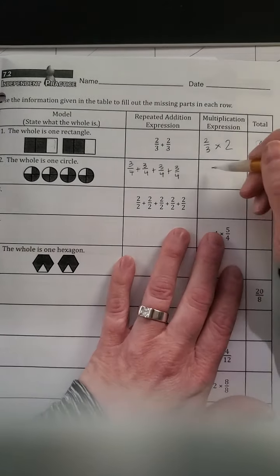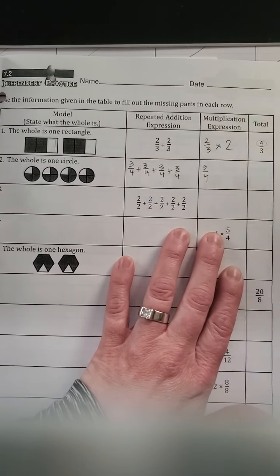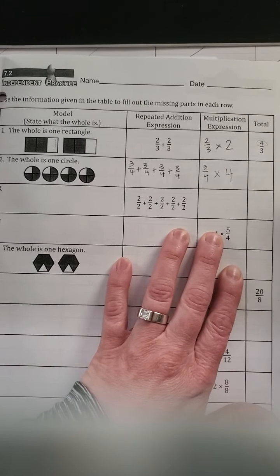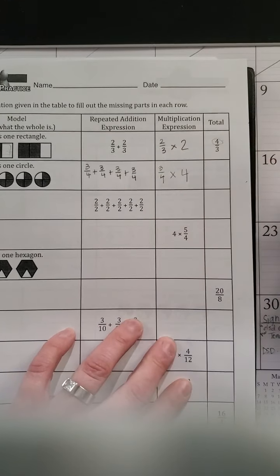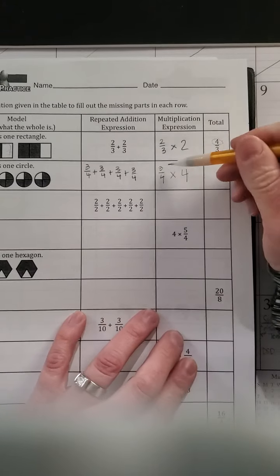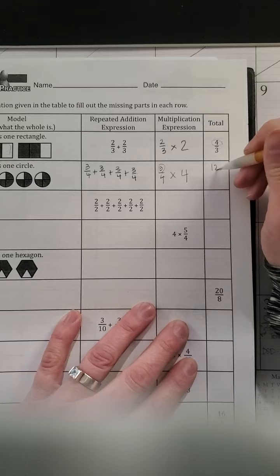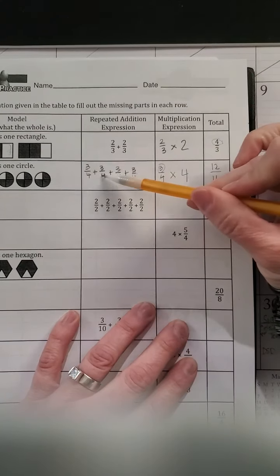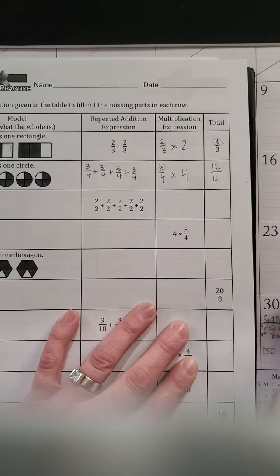The multiplication expression will be 3/4. How many times did we add 3/4? Well, we added 3/4 4 times. So 3/4 times 4. Now, if you added all the 3's, 1, 2, 3, 4, you could count by 3. 3, 6, 9, 12. Or you could also see 3 times 4 equals 12. So we have 12/4. Now, you do not multiply or add the denominator. The denominator stays the same.